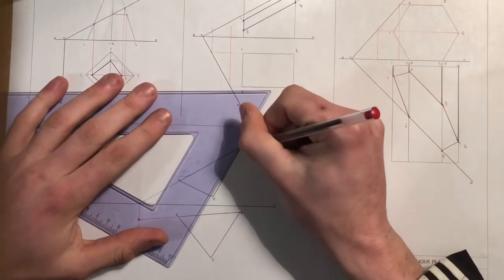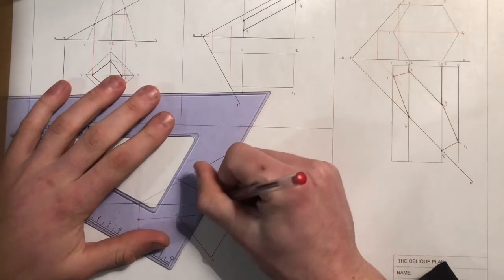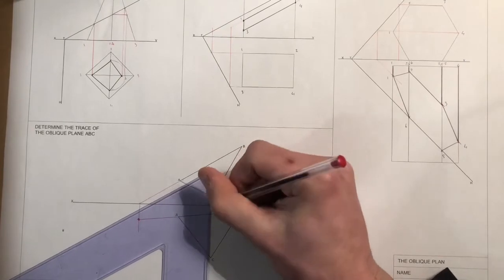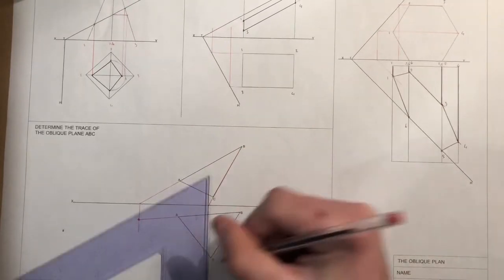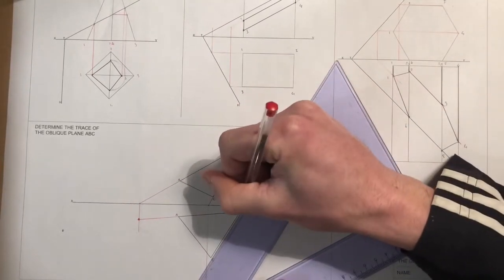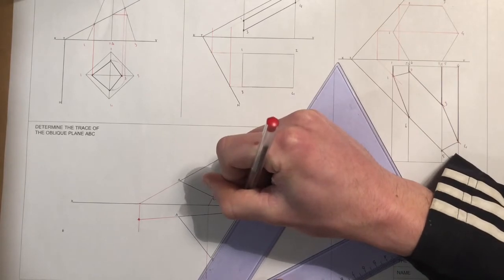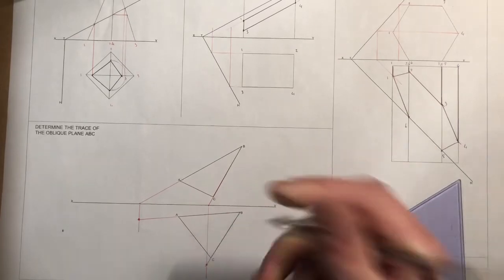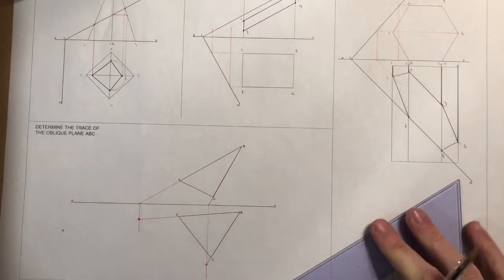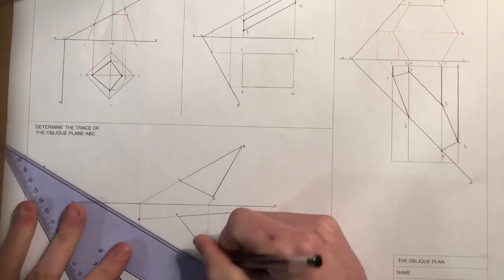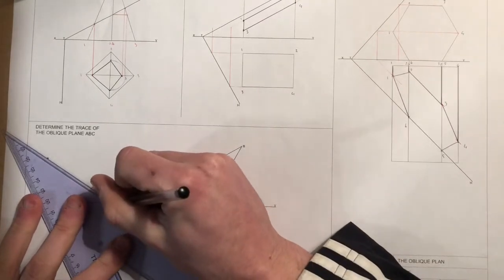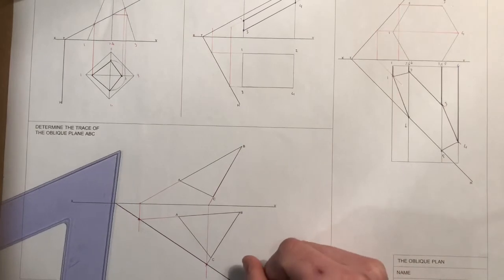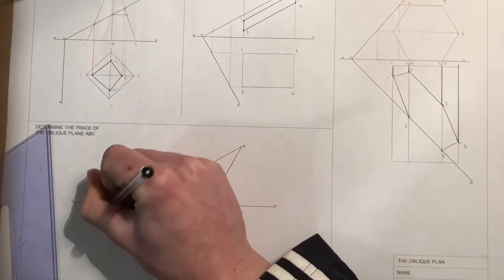So, what do you think you do now? Well, then you do it again. We'll extend BC, hit the ground line, drop it straight down. And we'll extend BC here. Okay? So that gives me another point on it. Once I have 2 points on it now, I can join the 2 points together to give me my horizontal trace. Okay, that's my H, T there.